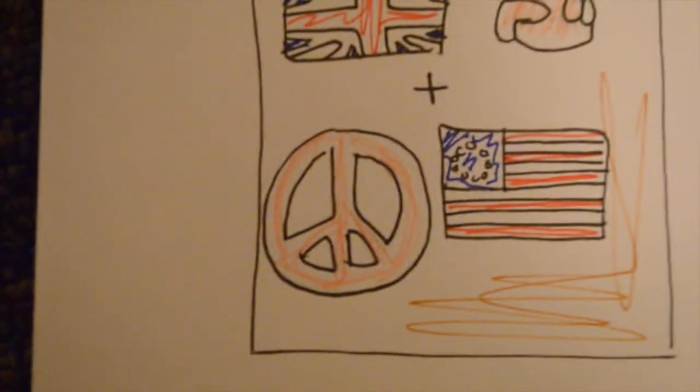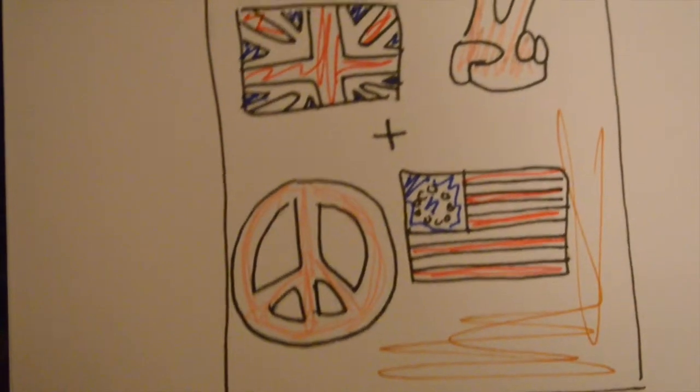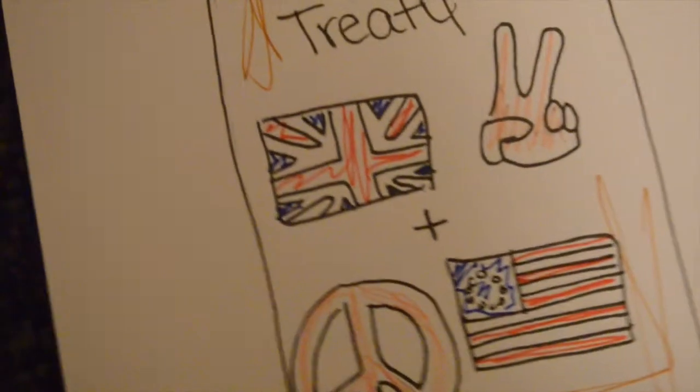In September of 1783, Great Britain and the United States signed a peace treaty. In 1787, the Confederation Congress adopted the Northwest Ordinance. This does not allow slavery in any territories. It also allows new states to enter the Union.